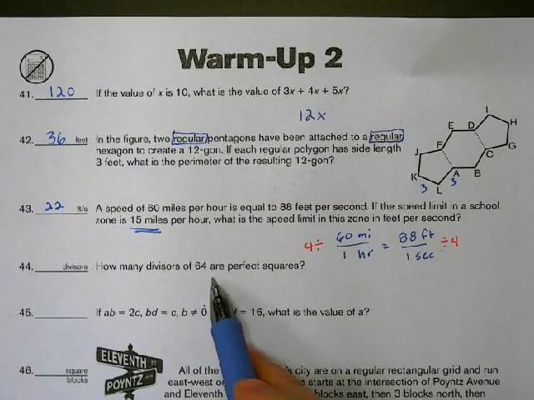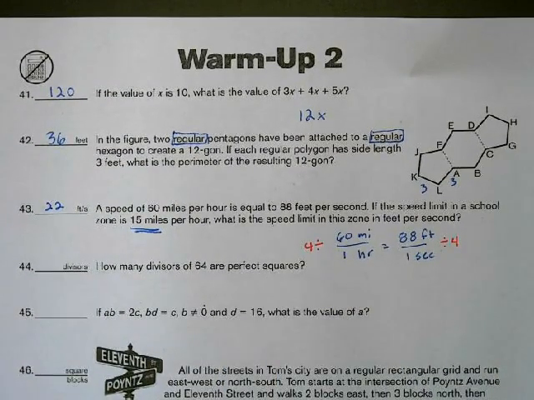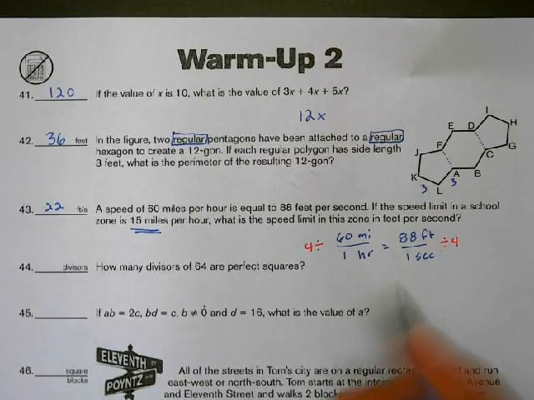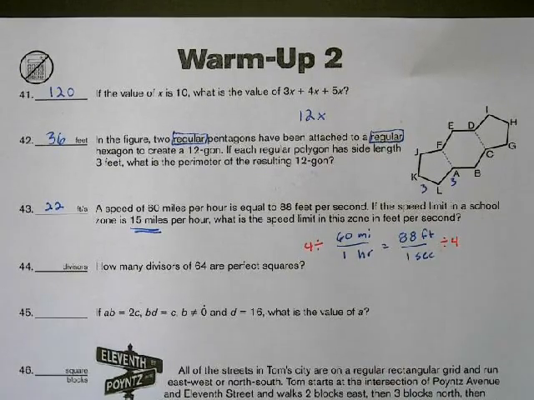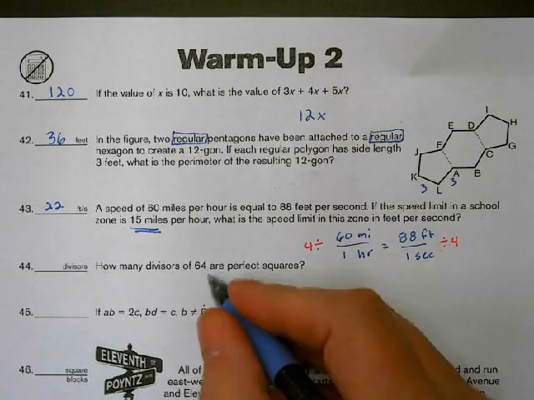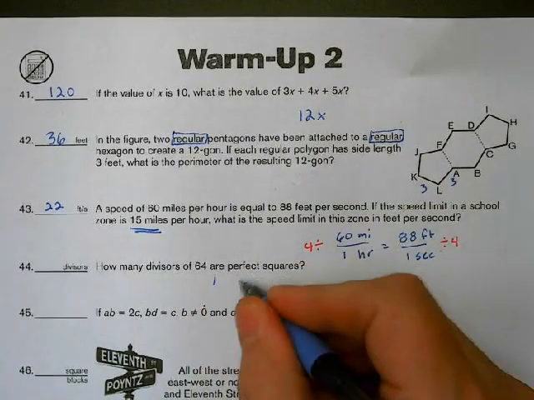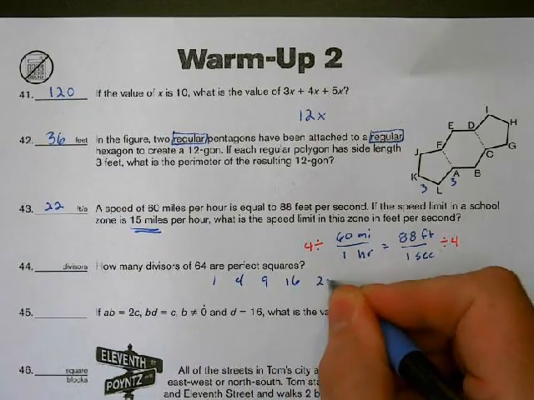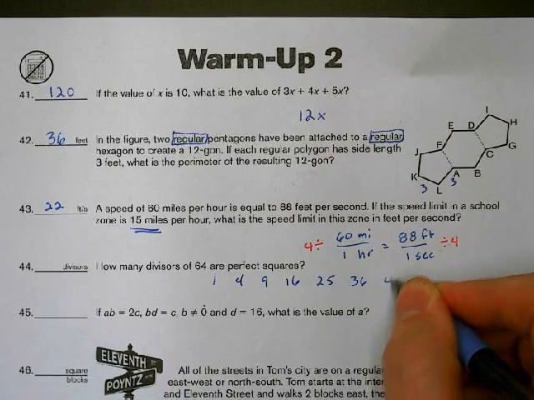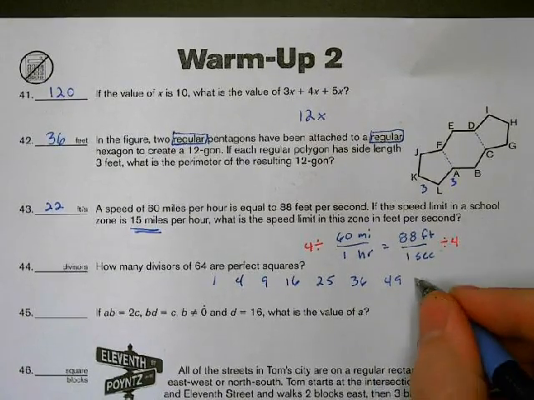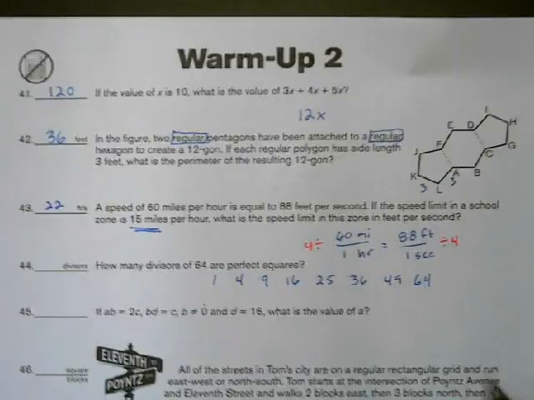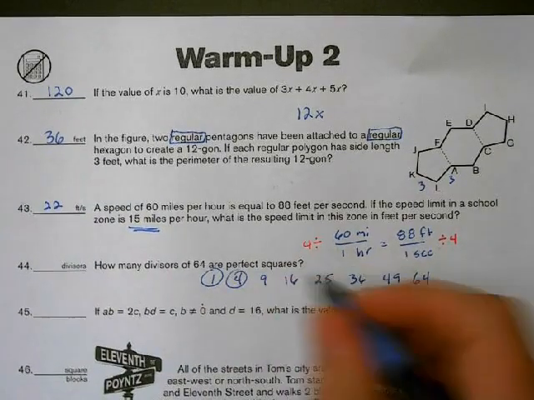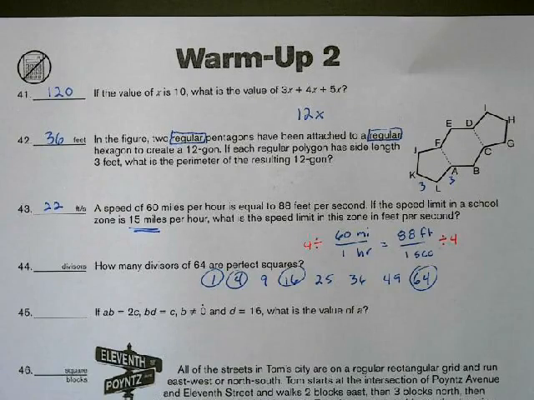How many divisors of 64 are perfect squares? So divisors of 64. Well, 64 is just a bunch of 2's being multiplied by each other. So we've got to think of what are the perfect squares that are divisors of 64. So the perfect squares up to 64 are 1, 4, 9, 16, 25, 36, 49, and 64. So which one of those are divisors? 1's a divisor, 4's a divisor, 16's a divisor, and 64 is also a divisor.